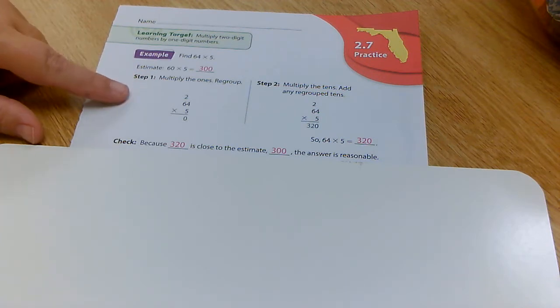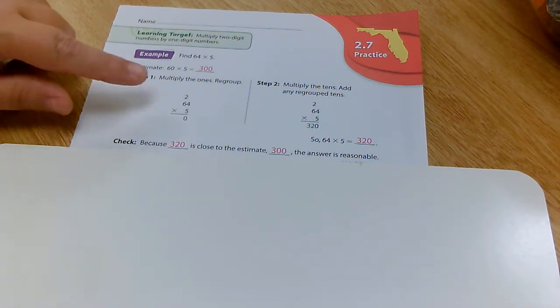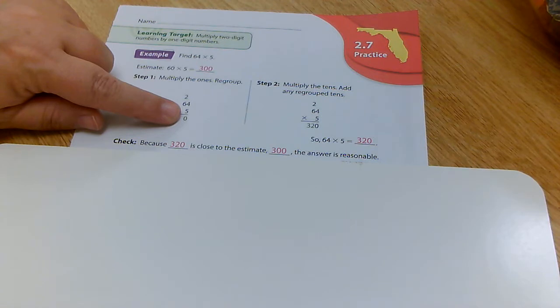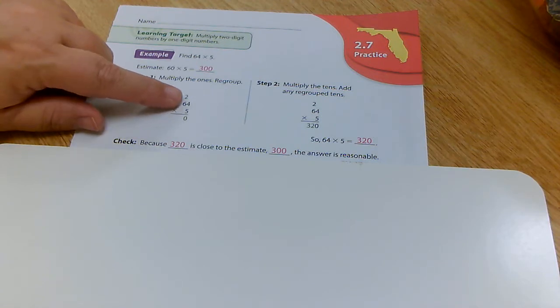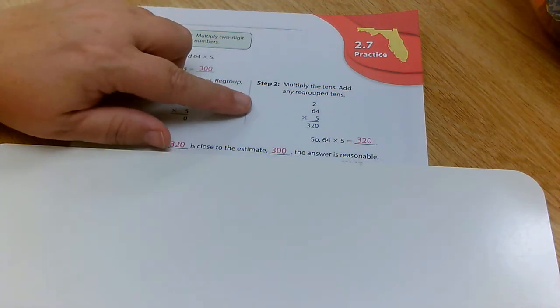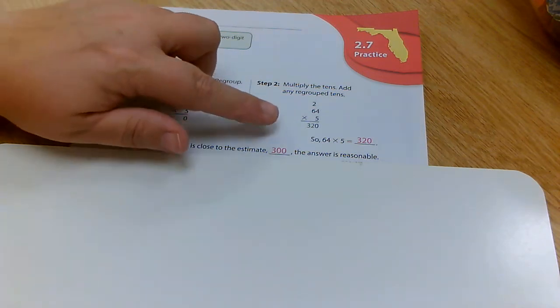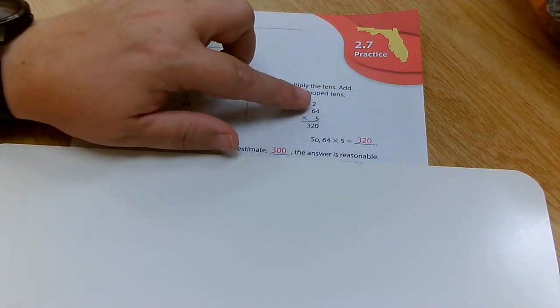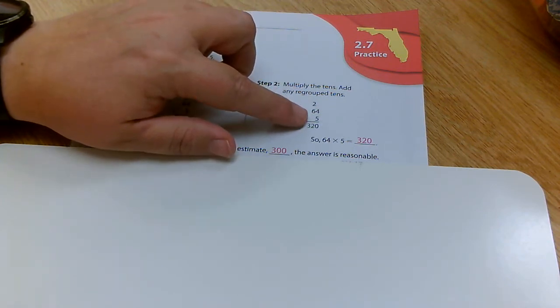So step 1, I'm going to multiply the ones. I'm going to regroup. So 4 times 5 is 20. I'm going to put my 0 down here at the bottom, put my 2 at the top. That's called regrouping. And then in step 2, I'm going to multiply the tens and add any regrouped tens. So over here, 5 times 6 is 30, but then I have to add that 2. That 2 makes it become 32.